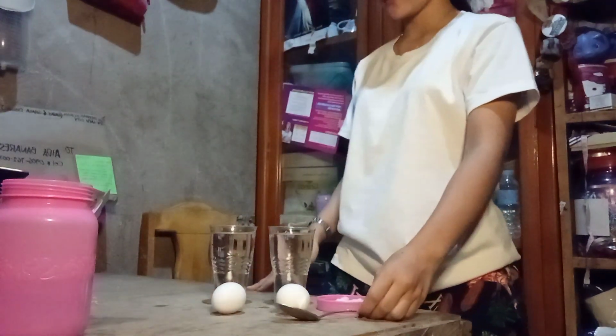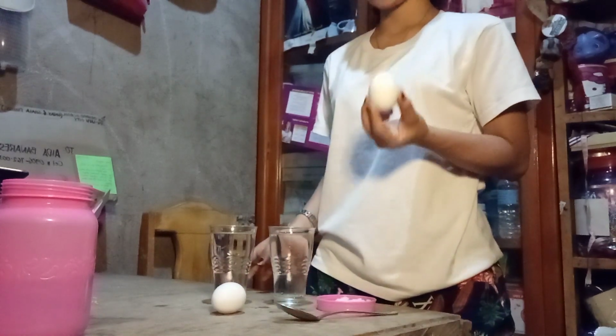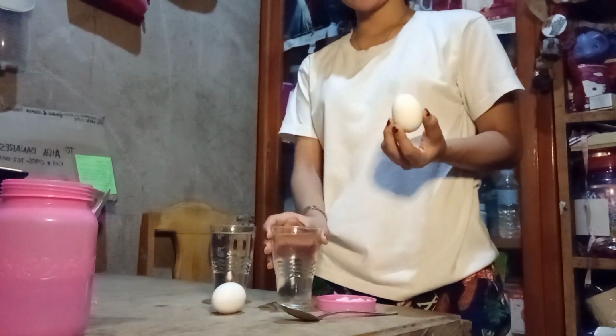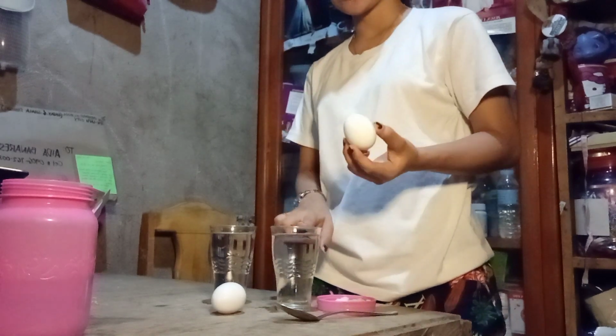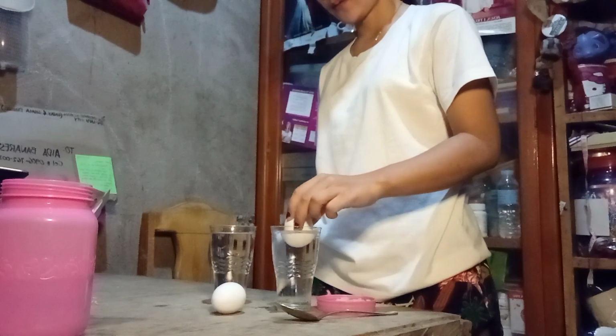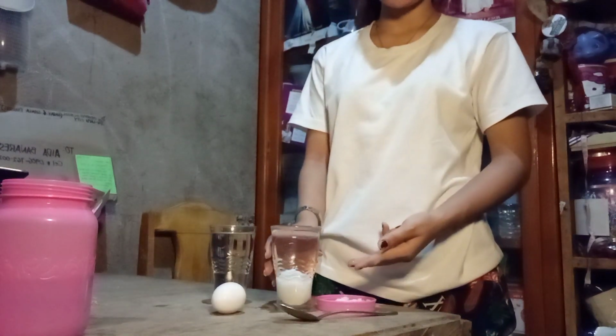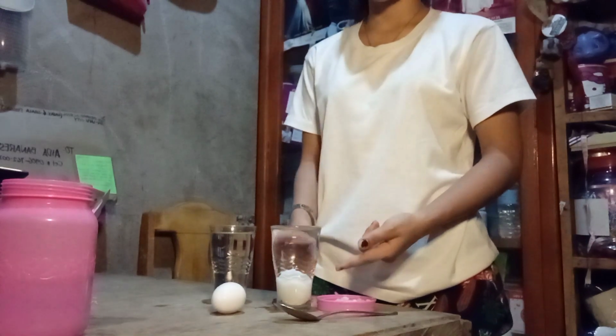So to start the experiment, I will first get the 1 egg and try to put it in this glass of water and observe what will happen. So as you can see, the egg sinks quickly.